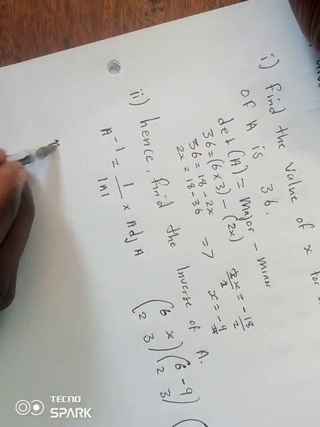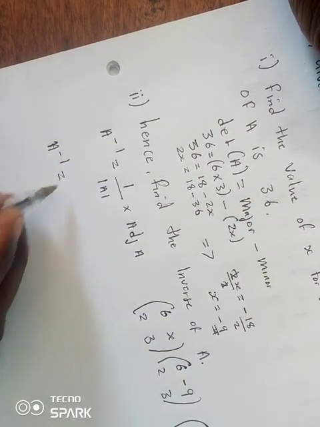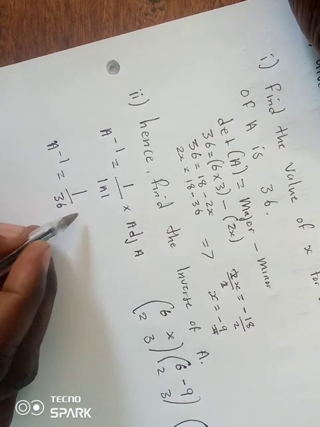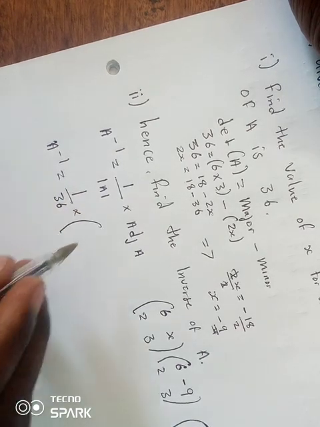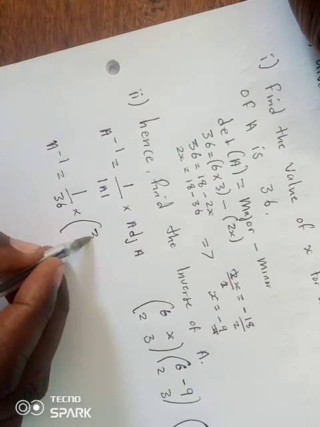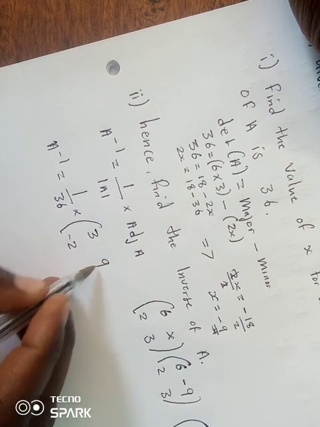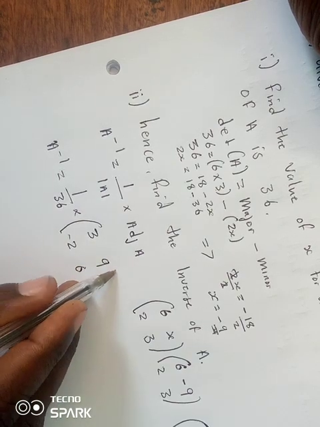So the inverse of A equals 1 over 36 multiplied by the adjoint, which is 3, -2, 9, 6.